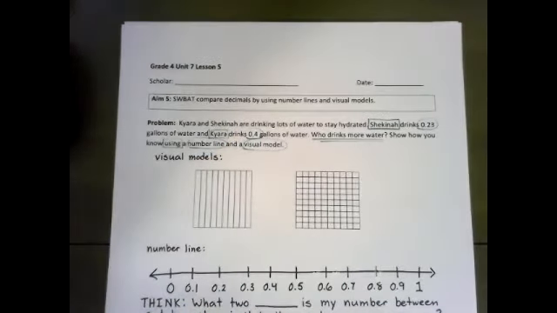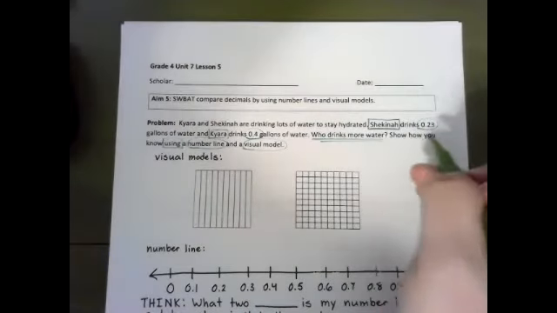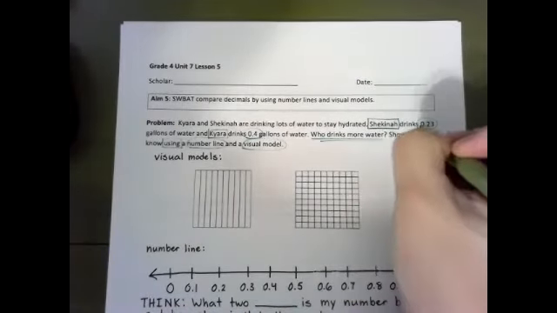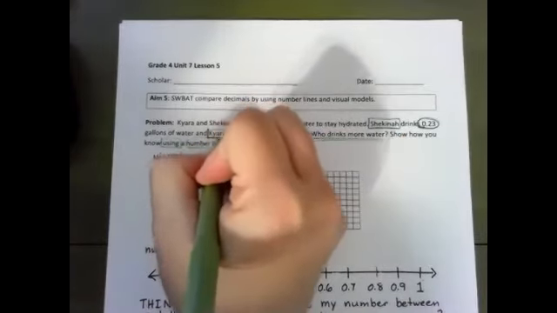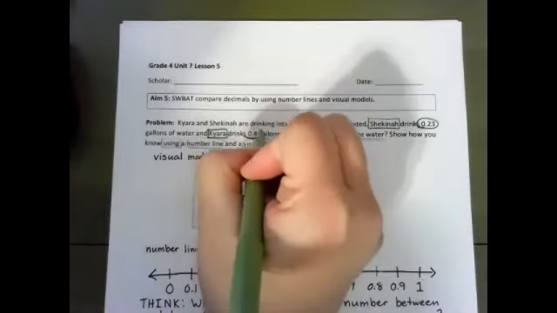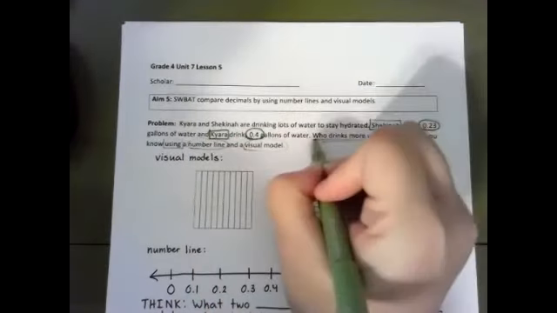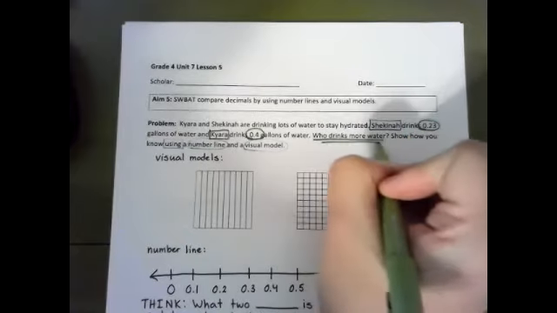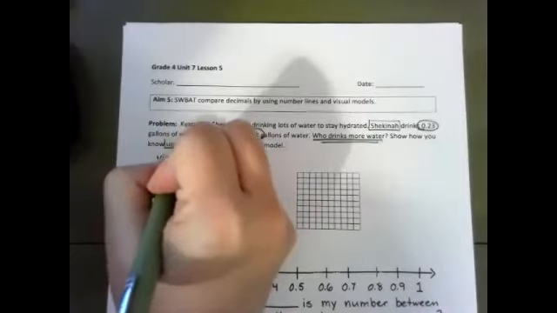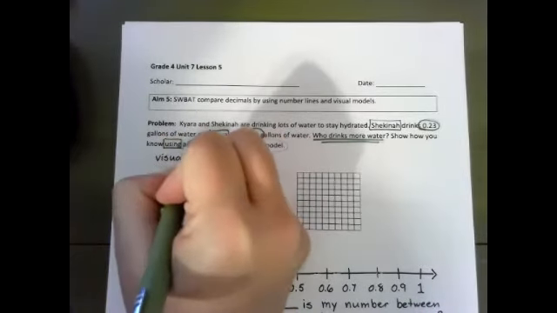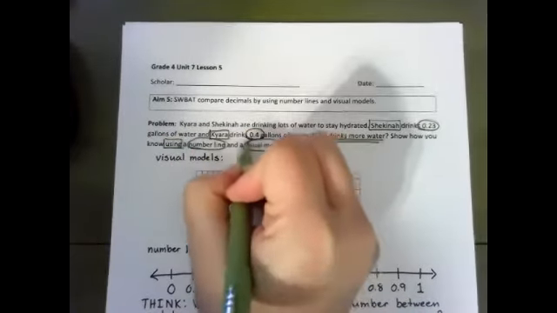If you have the problem in front of you, hopefully you annotated just like me. And I'm going to have to switch out my pen so that it shows up a little darker. Let's go back and look at the problem. Shakina drinks 23 hundredths gallons of water, and Kiara drinks 4/10 gallons of water. Who drinks more water? That's our question. Show how you know using a number line and a visual model.